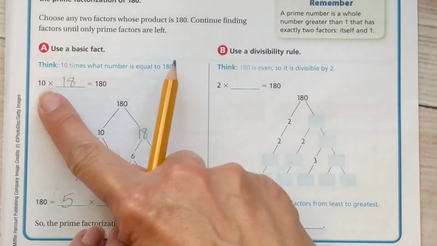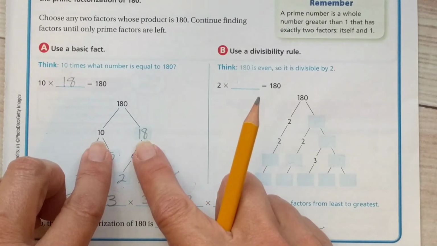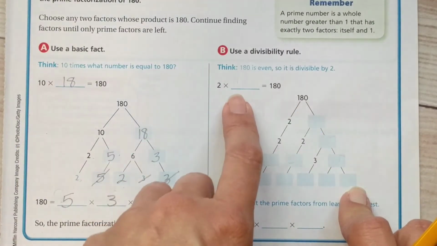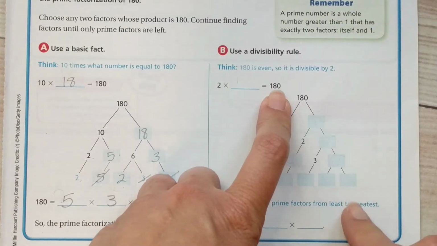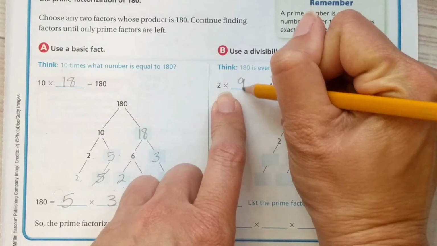Now this isn't the only way we could do it. It doesn't have to start with 10 and 18. We can start with different numbers. If you realize 180 is an even number, you can start with 2 times 90.